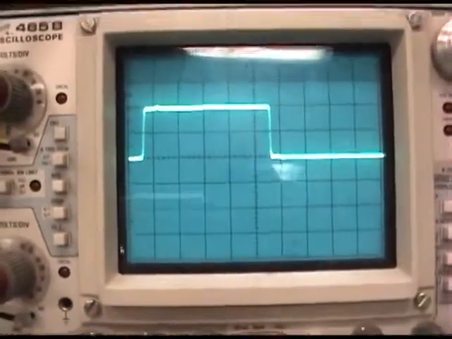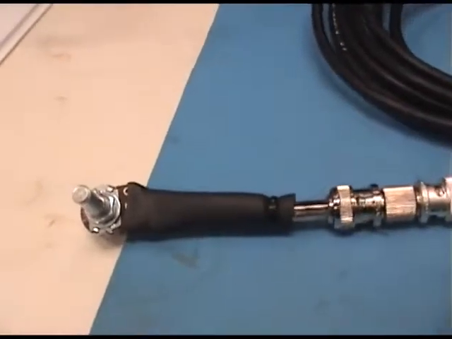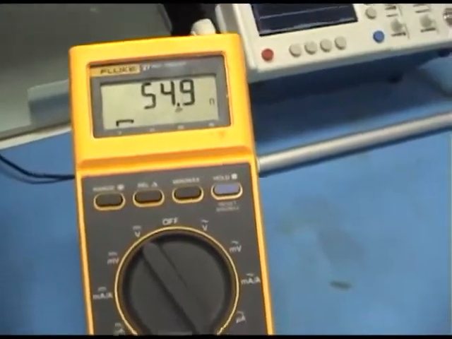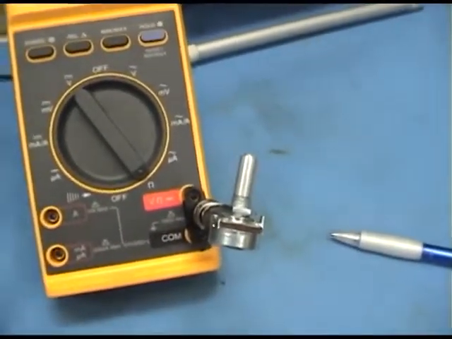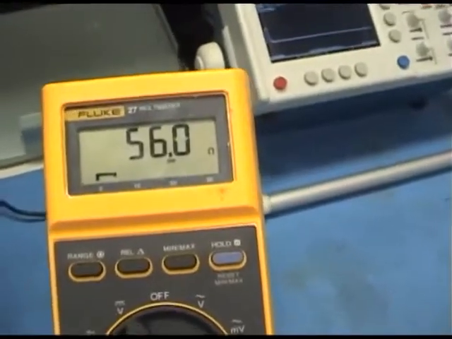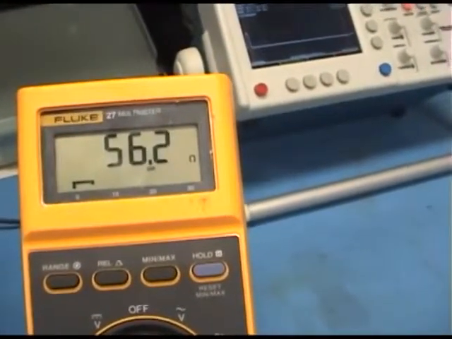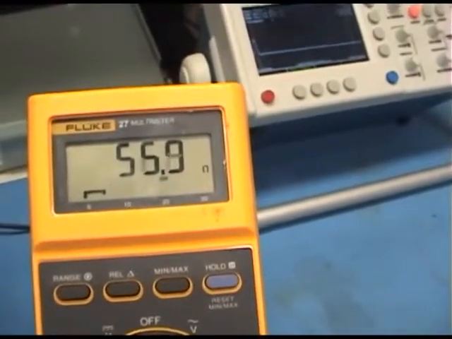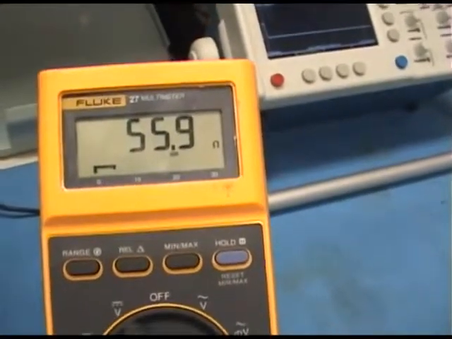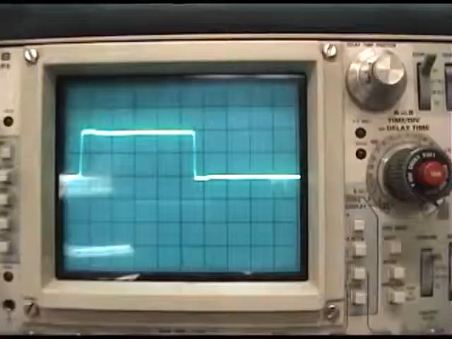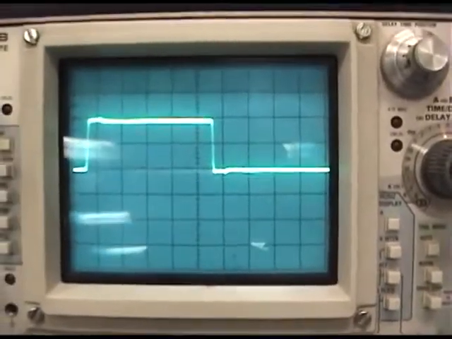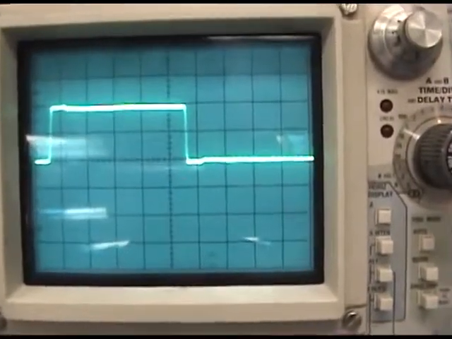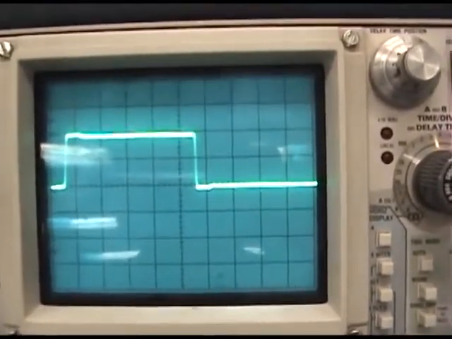You can take this potentiometer off and measure it on a multimeter. So I have this potentiometer on the multimeter, and I'm reading about 56 ohms, and that's pretty darn accurate. That gives you a good idea of the impedance of the cable. So let's see now what happens when you adjust the potentiometer to lower than 50 ohms.